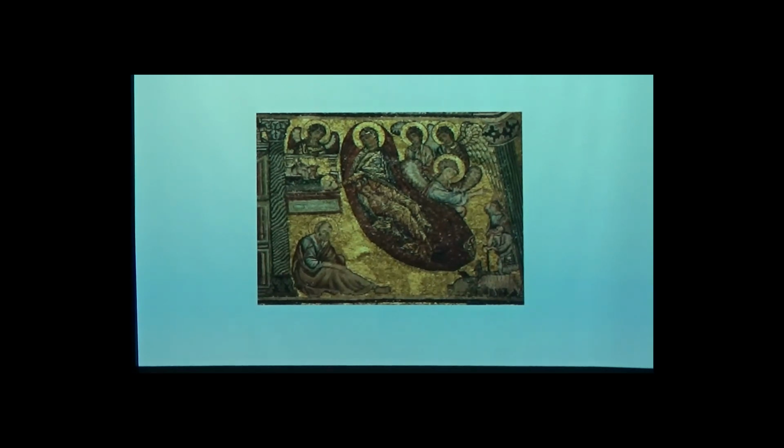And look at the size of the angels. Pretty good size, right? Now look in the lower right-hand corner, what is down there? It looks like somebody with a little cane, and below is sheep. So who are they? Shepherds.